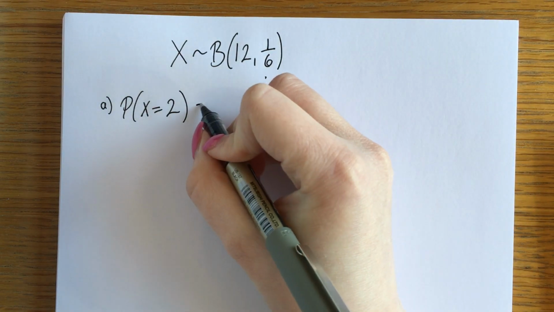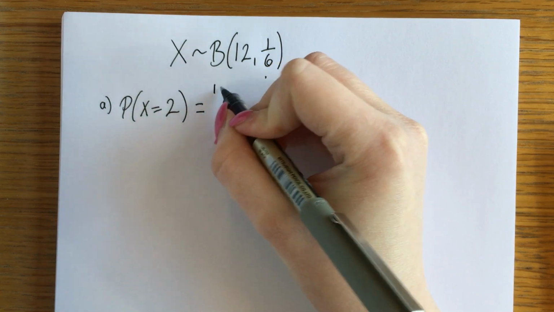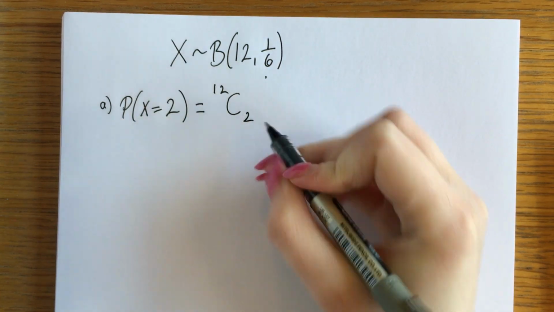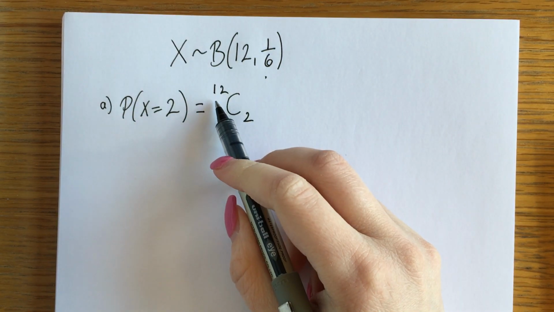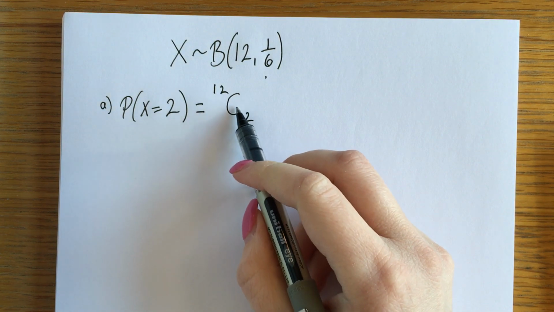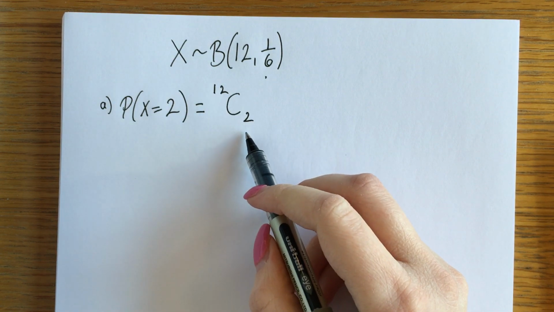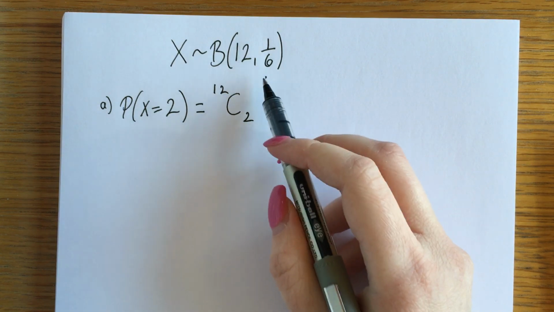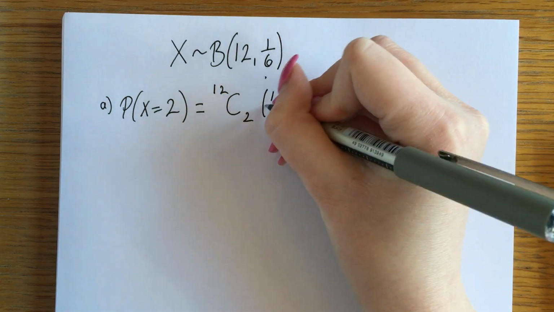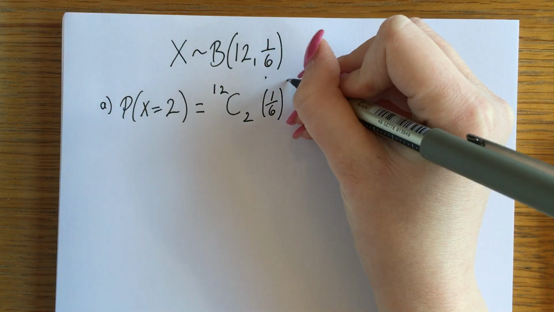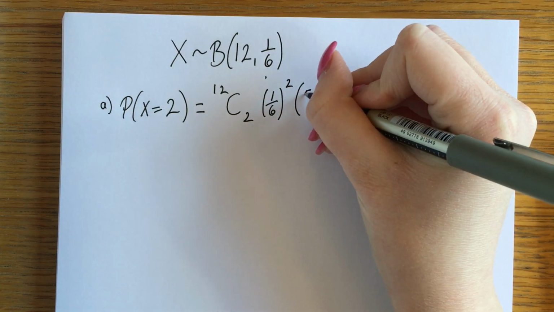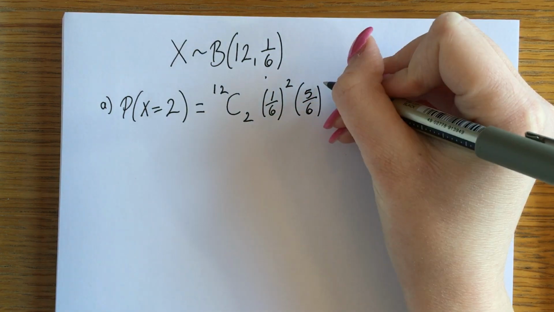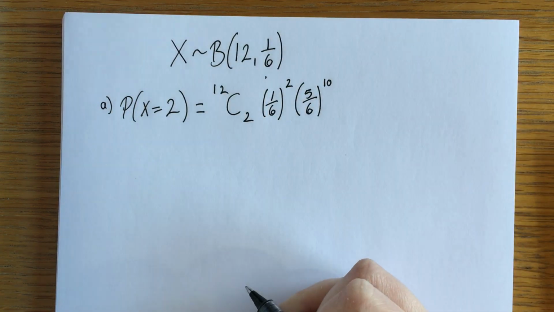So if I were to do it long ways, I would do 12 choose 2, because I've got 12 trials, and I want to know out of those 12 trials, what's the likelihood that I'll actually only get 2 of whatever it is I'm finding, times by 1/6 to the power of 2, times by 5/6 to the power of 10.